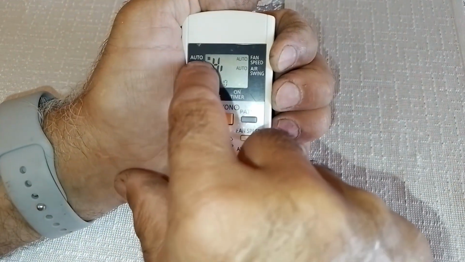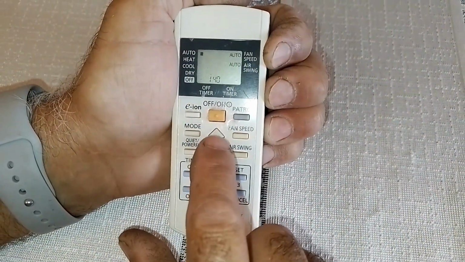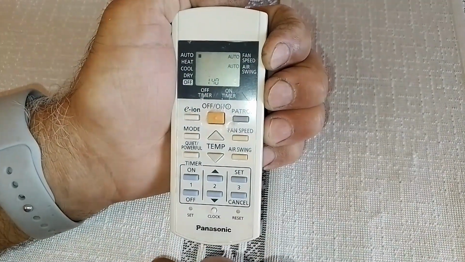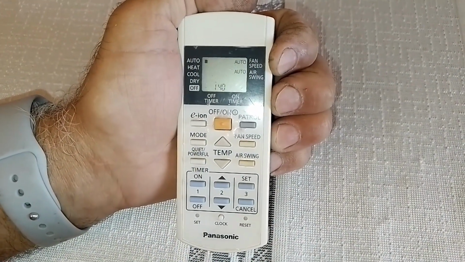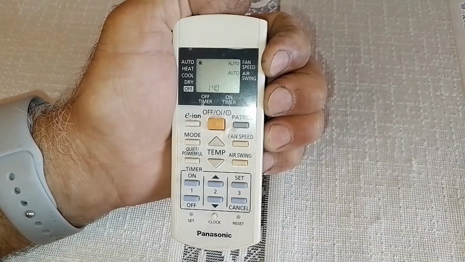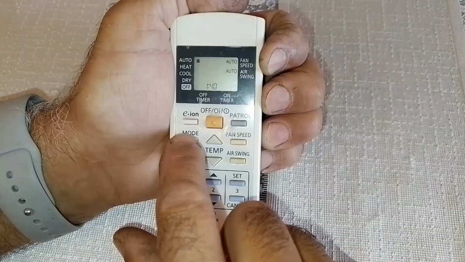We press the mode button again and switch to auto mode. In this mode, the air conditioner maintains the temperature in the house at 24 degrees Celsius. When the temperature drops, the air conditioner works in heating mode, and when it rises, it works in cooling mode.